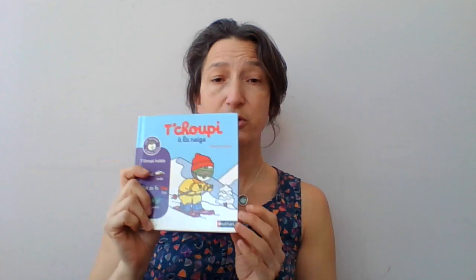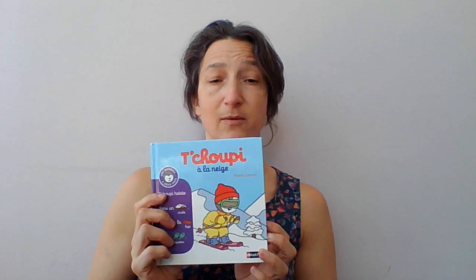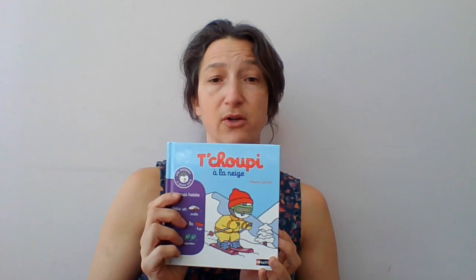Okay, if we look at this book, Choupi now, Choupi à la neige, this is much more complicated because it's aimed at French children. And you can find books like this online on YouTube with people reading them out loud. So as you can see, there's pictures and text.